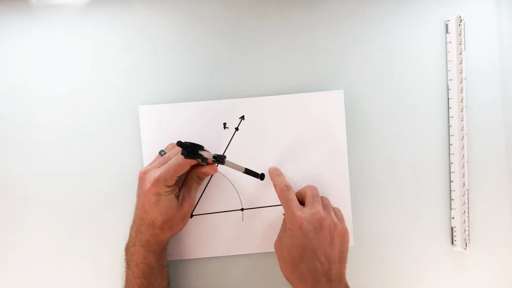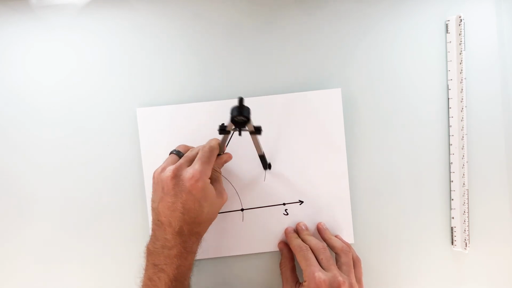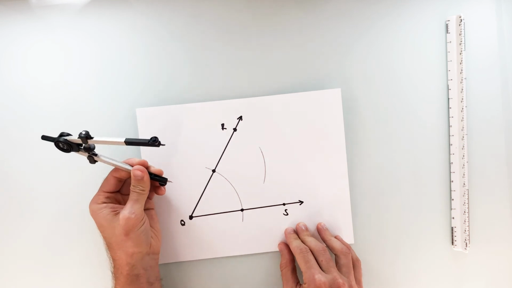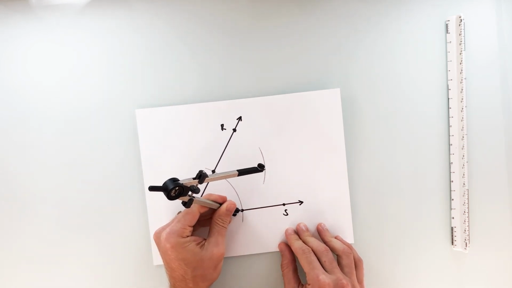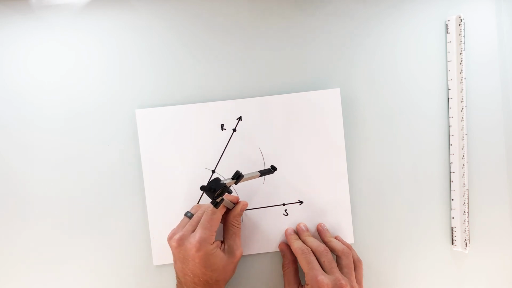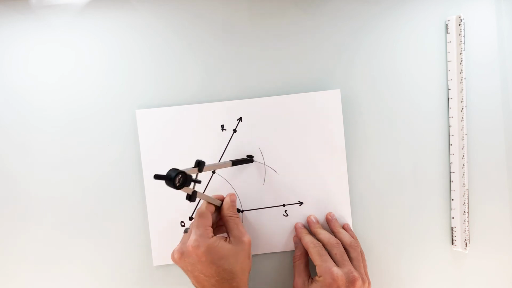We're going to go out to the interior of the angle and put a little arc out here. Then we're going to move the pointer to the other point that we've created. Again, same compass setting, we're going to do the same thing and intersect those two arcs.